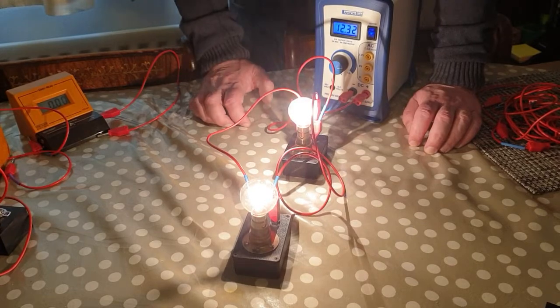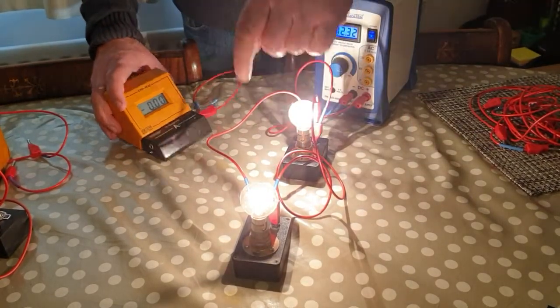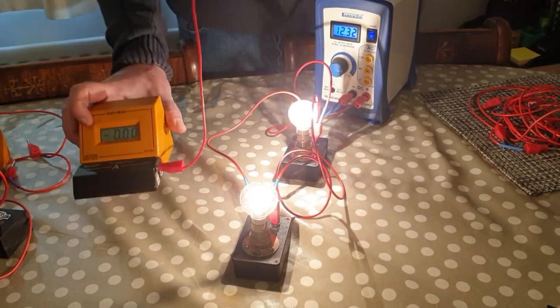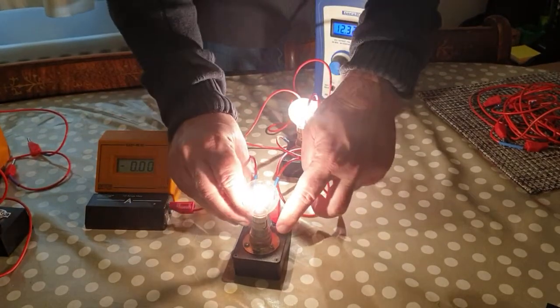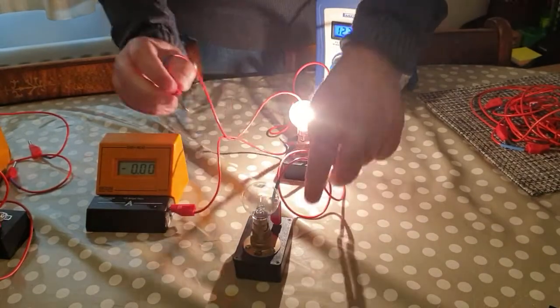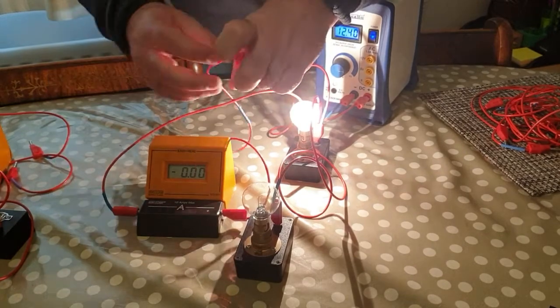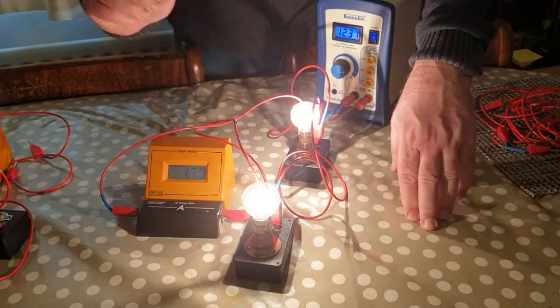So let me try and show you that. I'm going to measure the current just going through that one light bulb there. To do that I'll have to take this connection out. I'll stick that in the ammeter there, I'll stick that here.